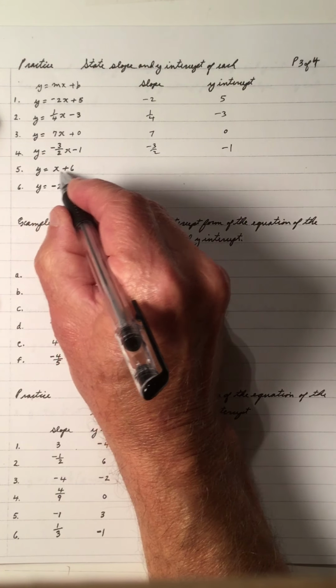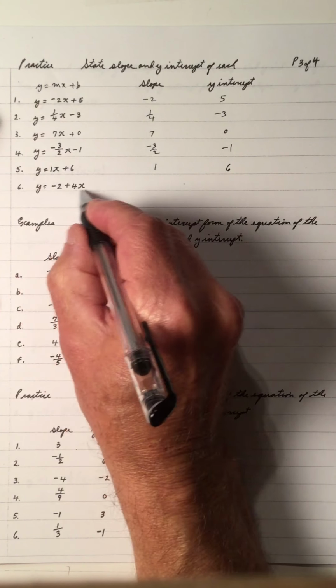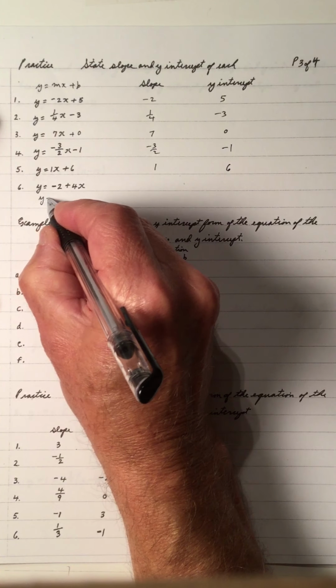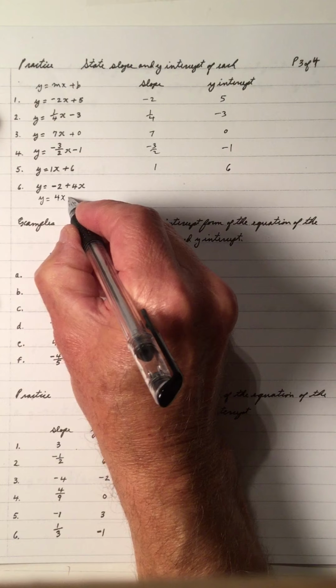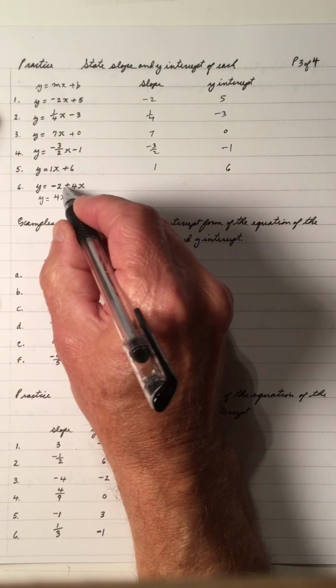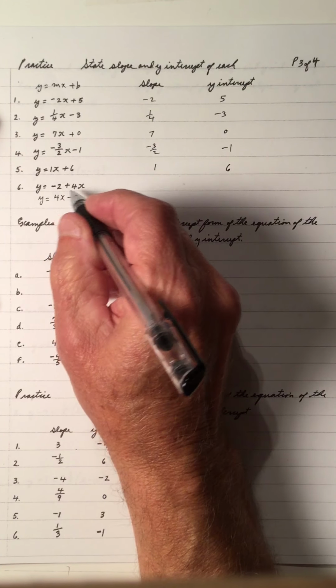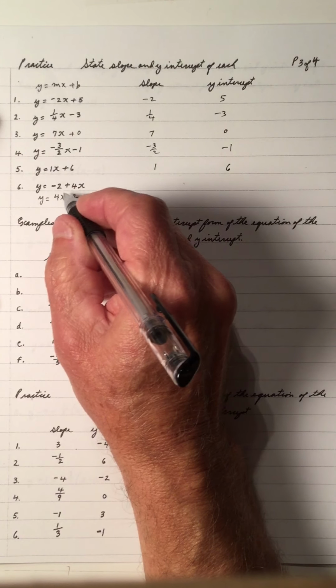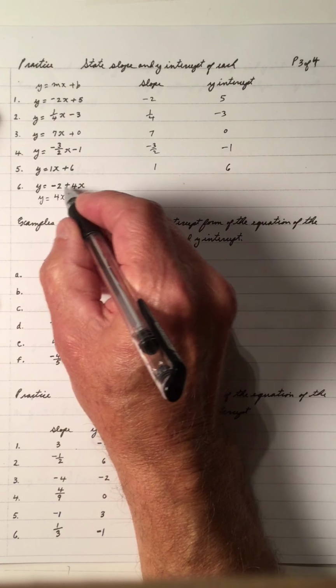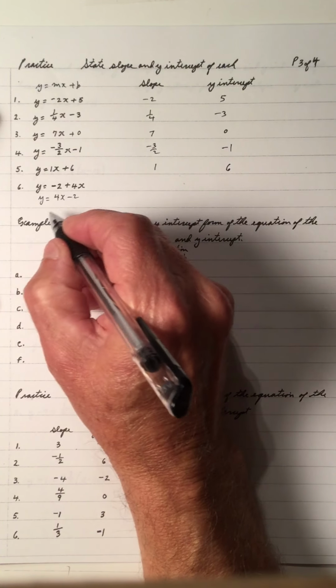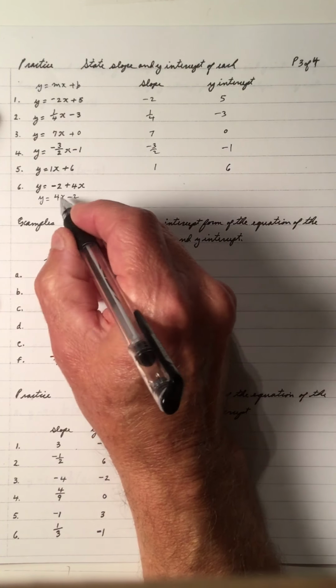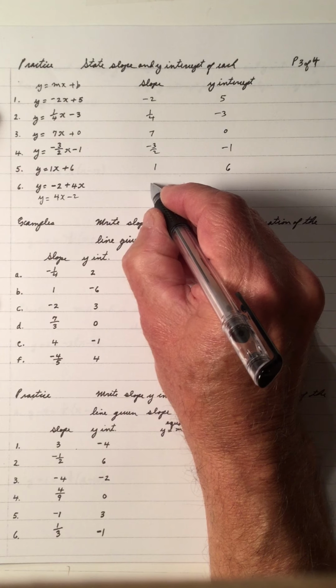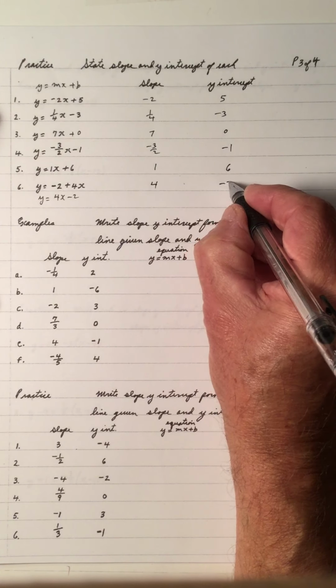Y equals x plus 6, the slope is 1. 1 is understood to be in front of the x, y-intercept is 6. And we have to rearrange this. Y equals 4x minus 2. We don't change the signs, we just change the order by what we call a commutative property. We didn't cross over, so we don't change the signs. That's a plus, still stays a plus. That's a minus, still stays a minus. So the slope is 4, y-intercept is negative 2.